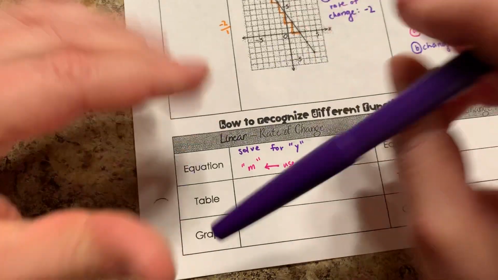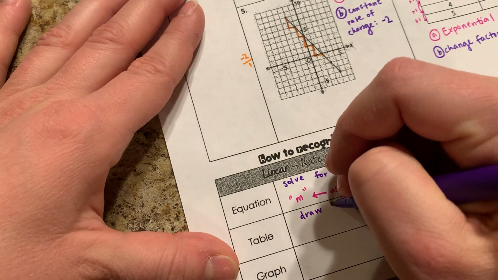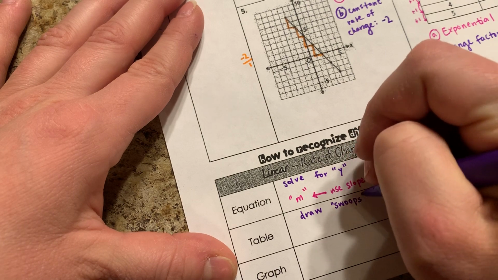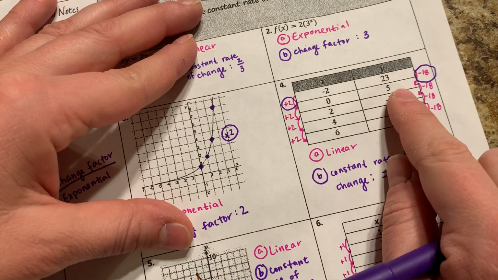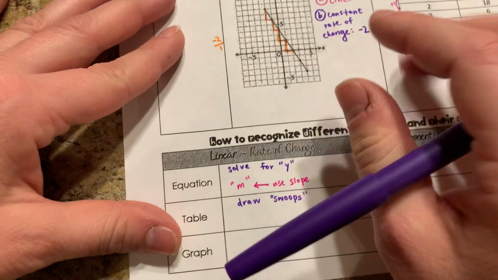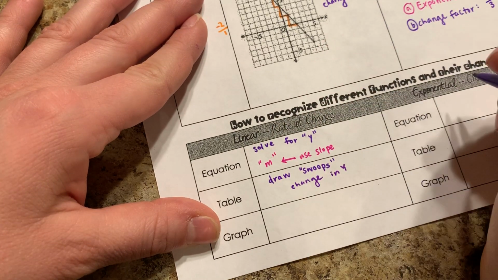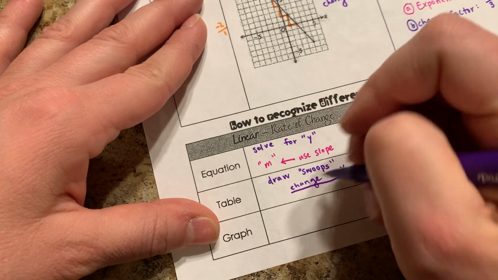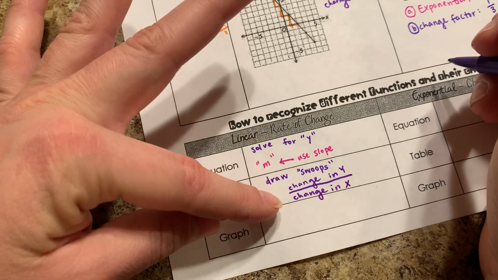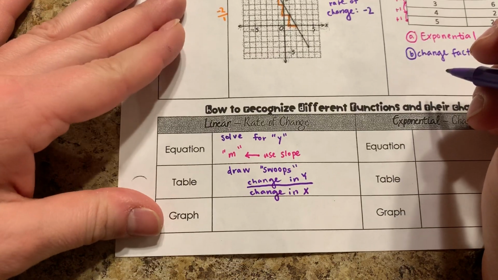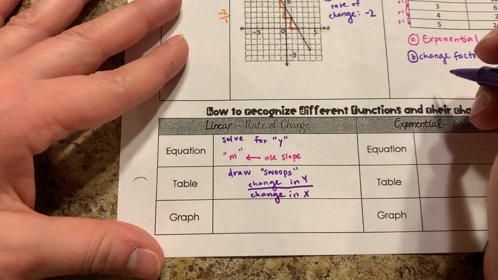All right, now in a table, what I did to find the constant rate of change, I drew swoops. I'll remind you what those were. Up here, I did these little swoopy things to tell you what was changing every time. So after I drew in these swoops and found that pattern, I did change in y as my numerator divided by change in x. And that's another way that we've talked about in the 8th grade and in the 9th grade to find slope. So again, we're just using that slope from the table.